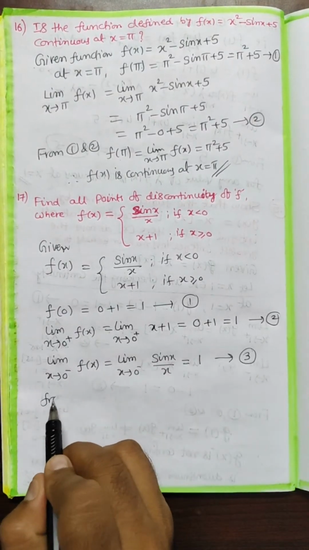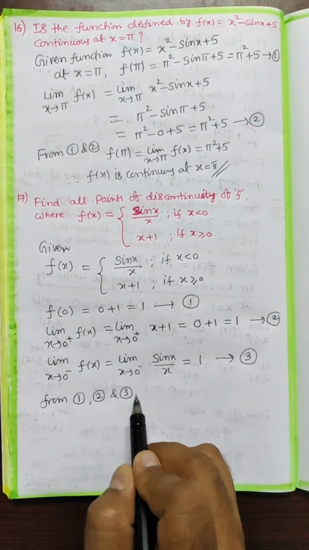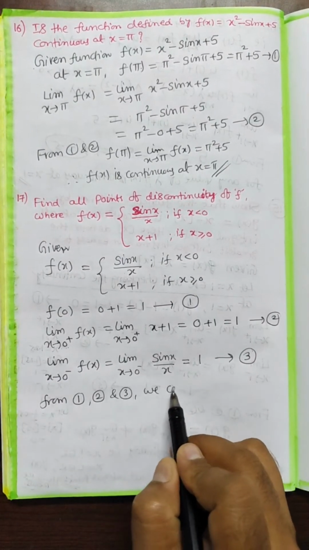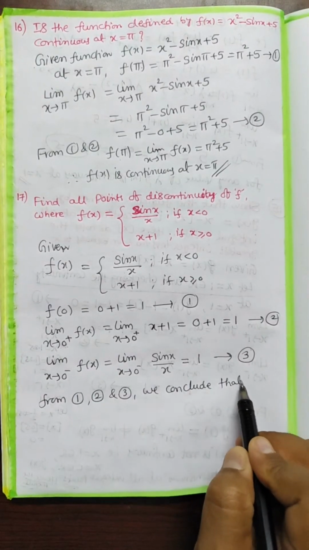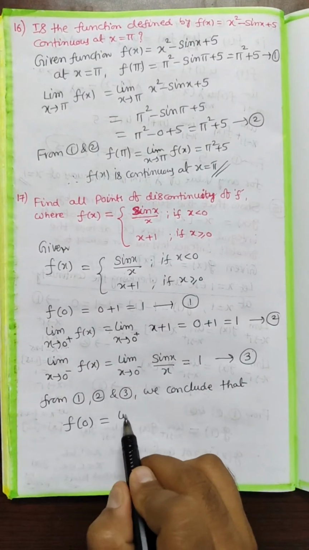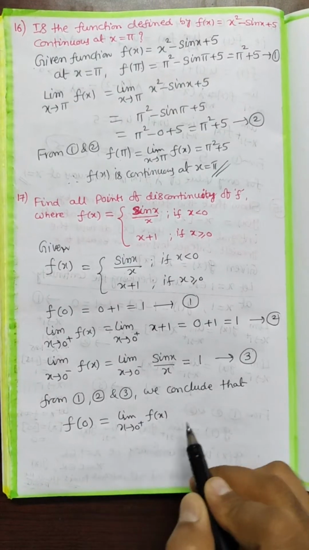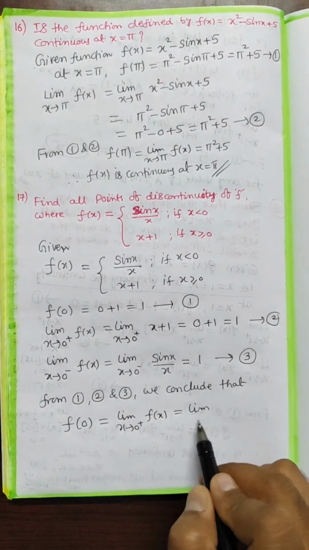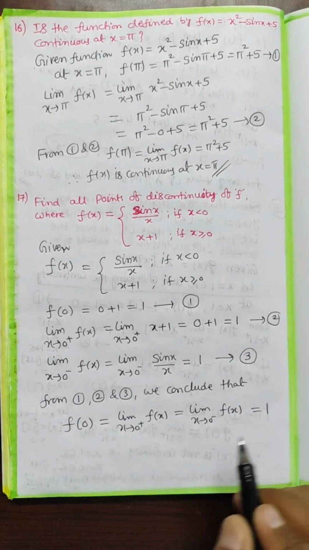From 1, 2 and 3, we conclude that f of 0 is equal to limit x tends to 0 plus f of x, which is also equal to limit x tends to 0 minus f of x. All are equal to 1.